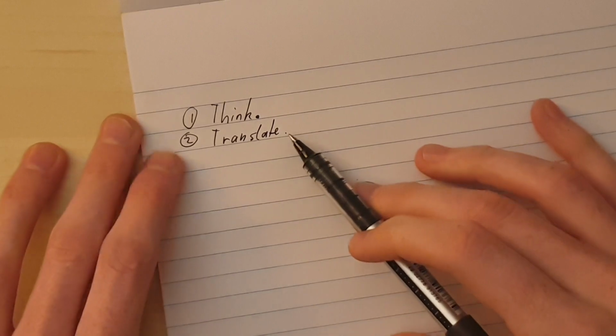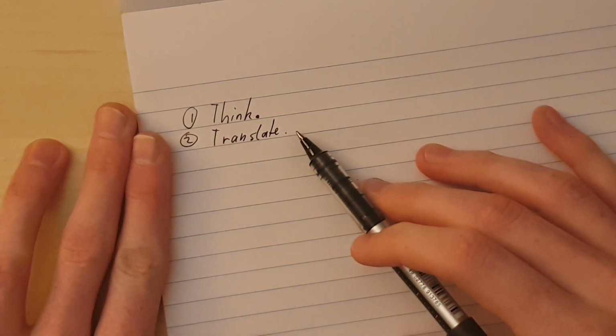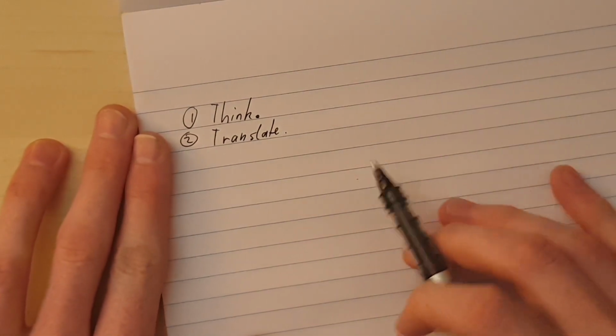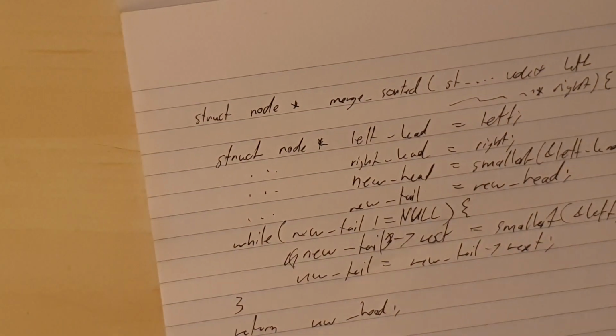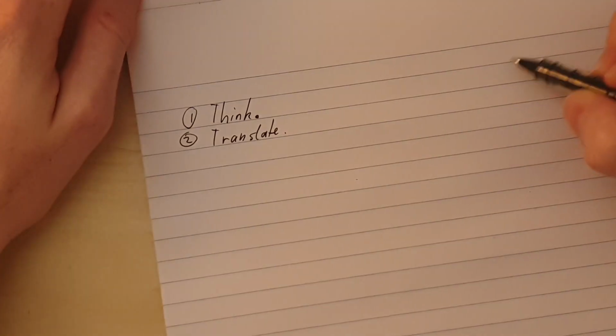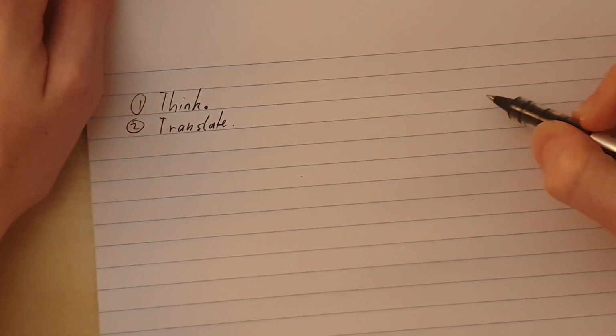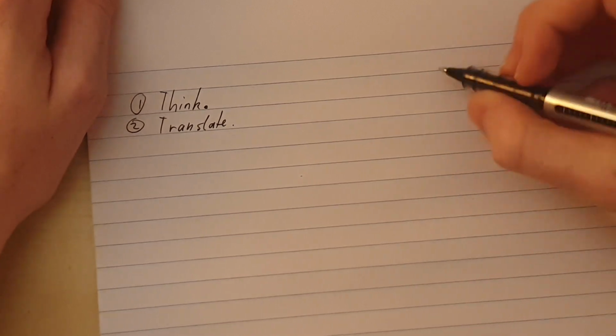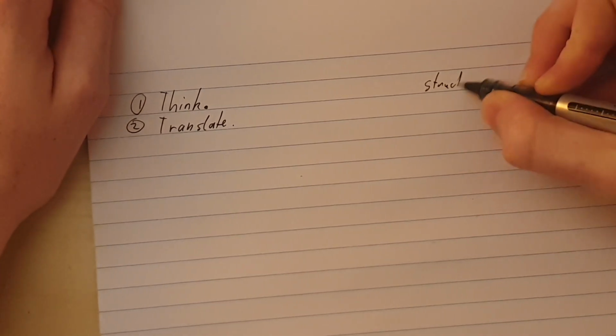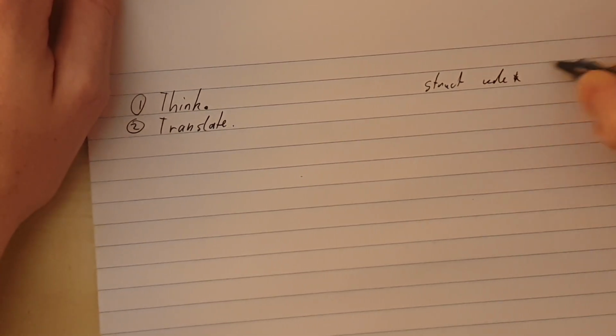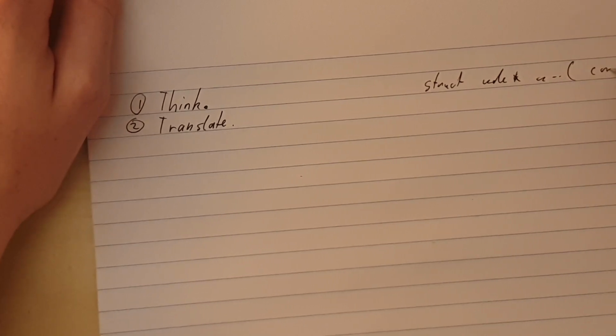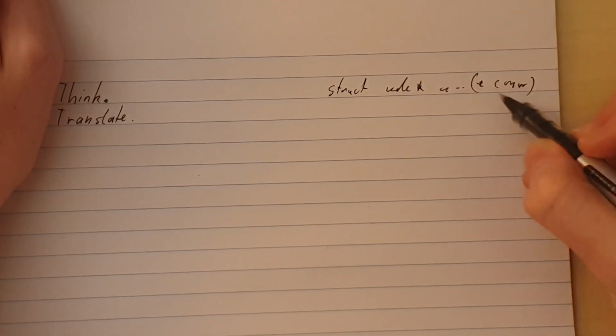Now, I obviously am a pretty experienced C programmer, so I was very quick at translating and immediately knowing where I needed to put references in. But if you're making a function like advance and return, it's going to take in a node, like struct node star, left or cursor or whatever. And then you might suddenly get to the point where you realize you need to update the cursor where it originally is.